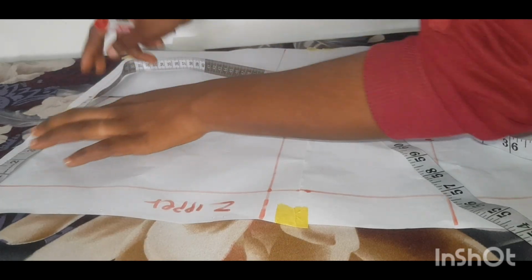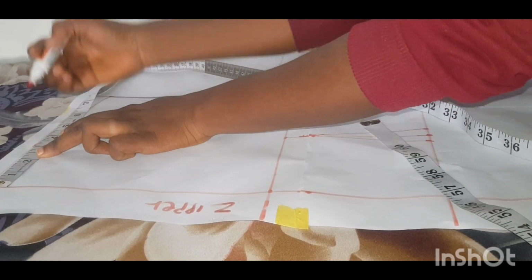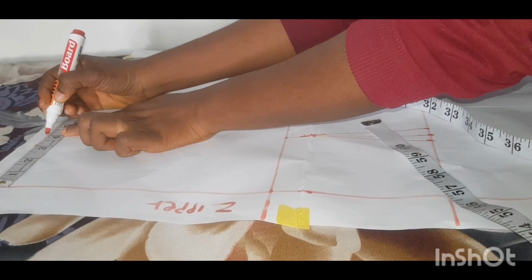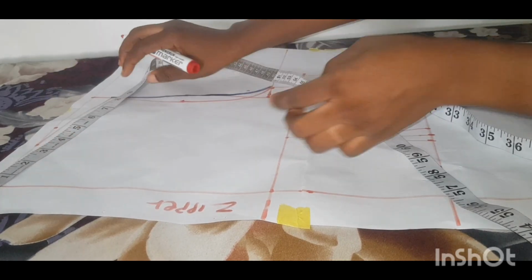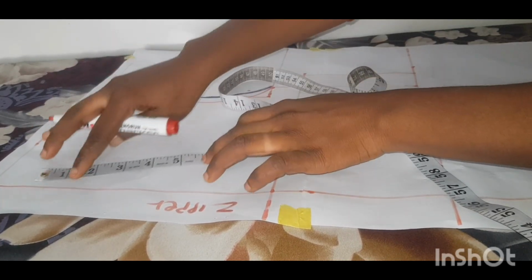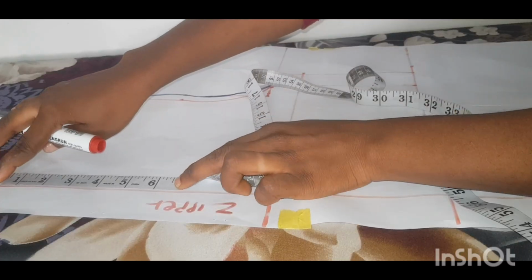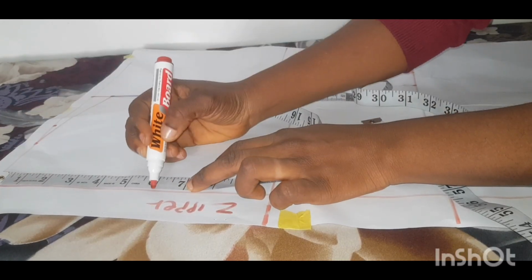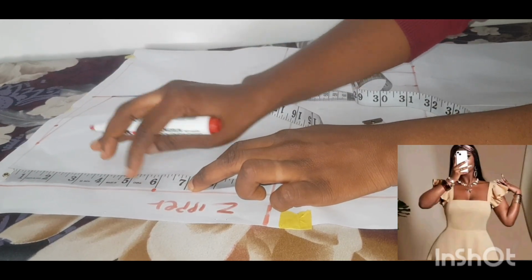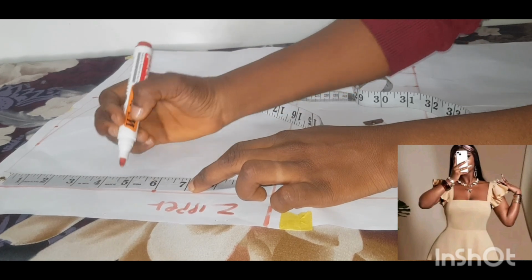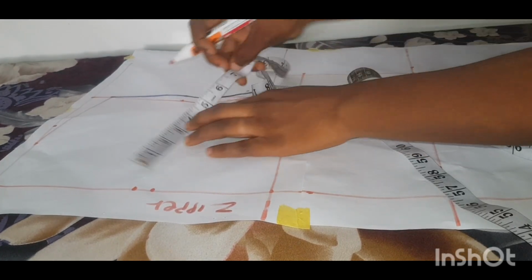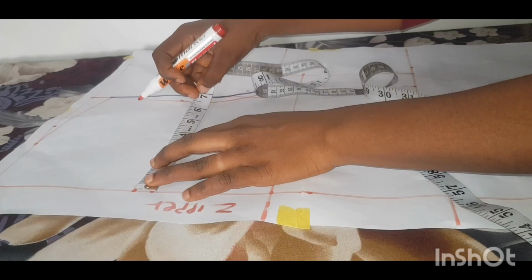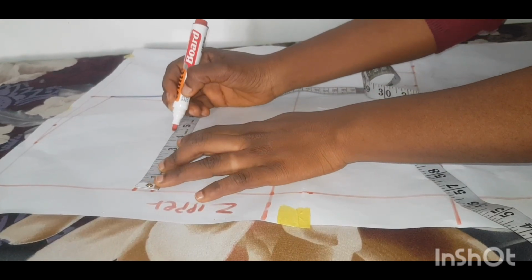Yeah, so I'm trying to draw the wideness of the neck. Yes, I'm doing it at 4.5. And then I'm coming down. I wanted to do 6 inches. If you check the neckline, it's a little bit down, but I later made it 5.5 because I remember my client said she doesn't want it to be too deep.